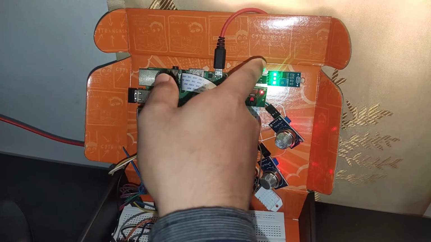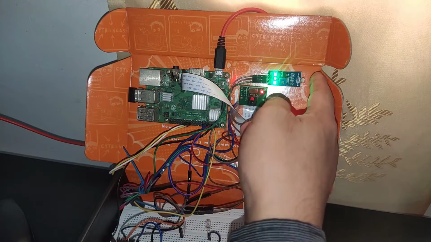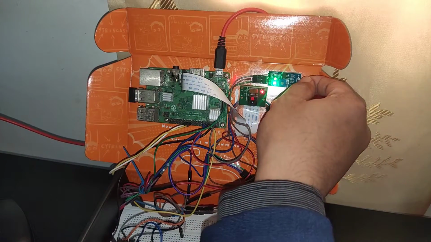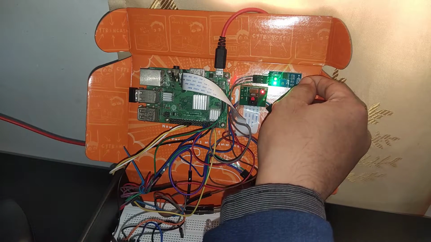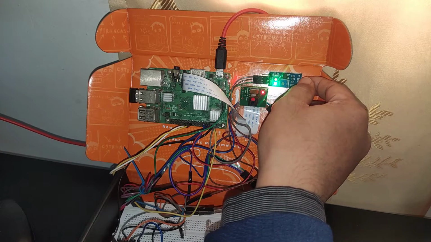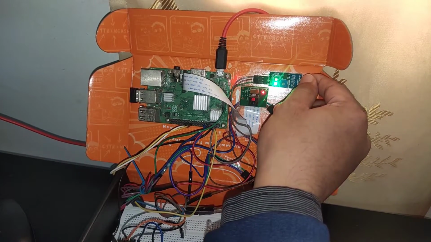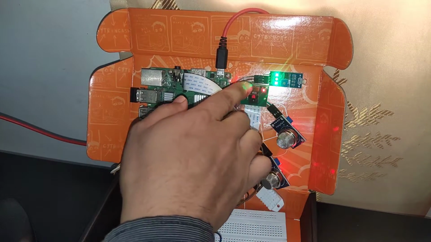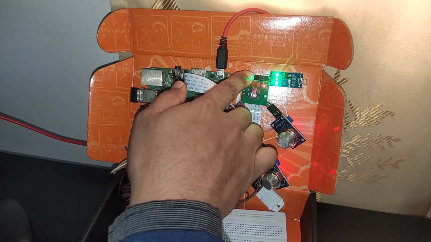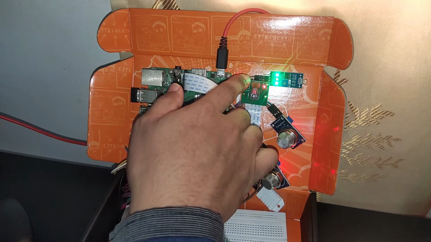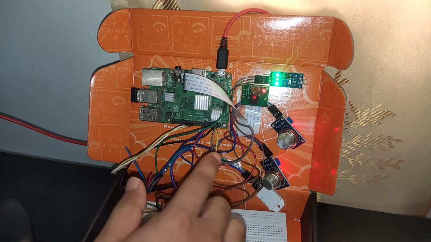So this one is a light sensor. You can see this one. If I turn it off or cover it so that it does not detect the light, it will turn off. See, off and off. So this one is for the camera. I will show you in a while how it works. I will access it from my phone because it is an IoT project.